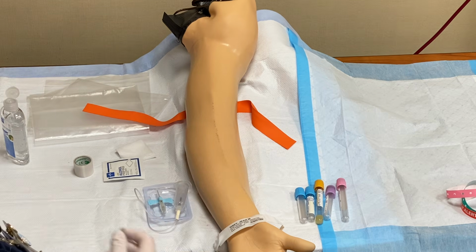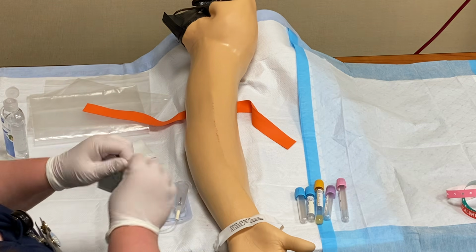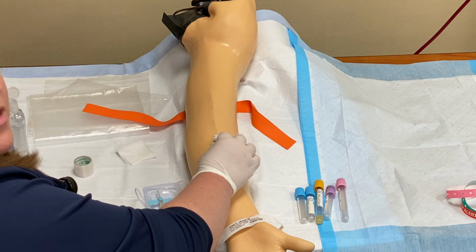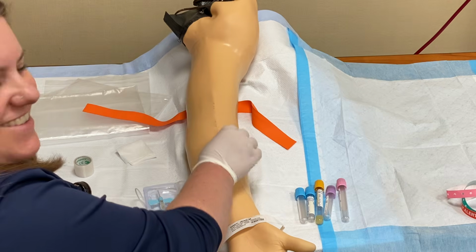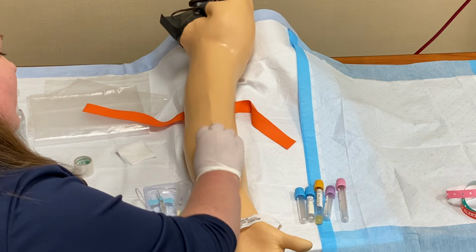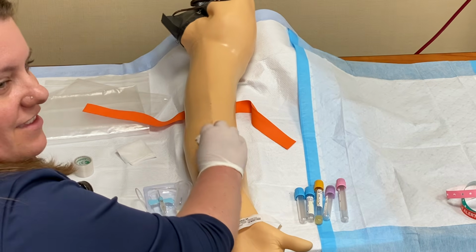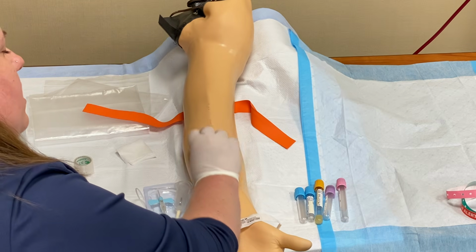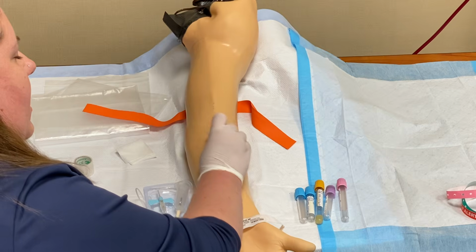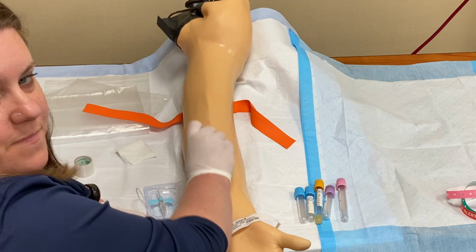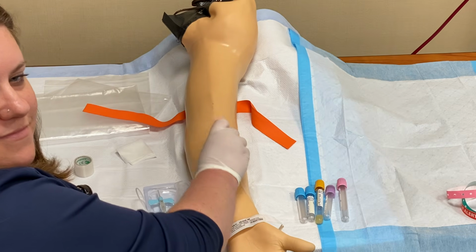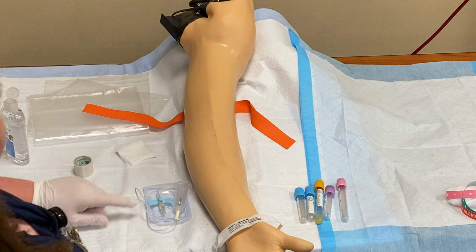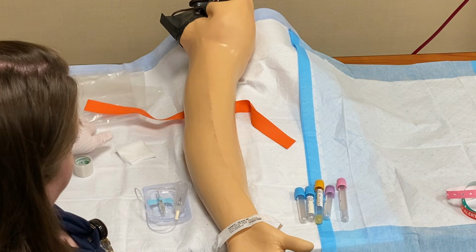All right, I'm gonna get my second alcohol swab ready. And watching the clock, I'm gonna clean for another 15 seconds. Making sure that I'm scrubbing and using good friction to get any potential germs off. All right, that's my second 15 seconds. I now need to let the alcohol dry.